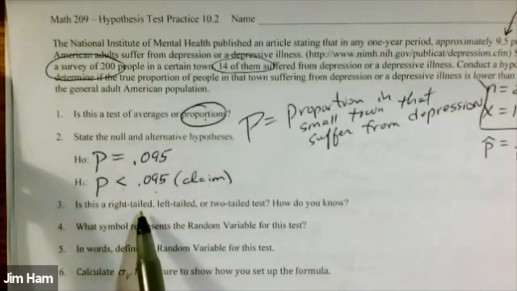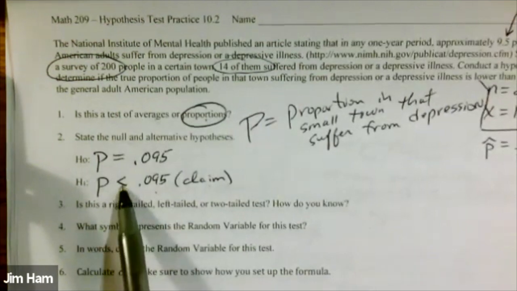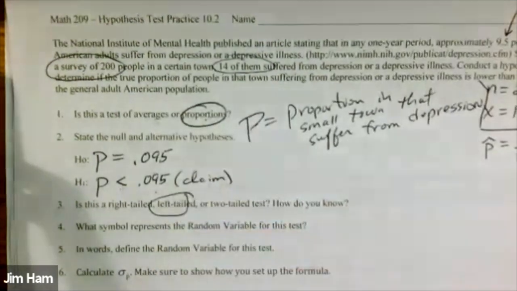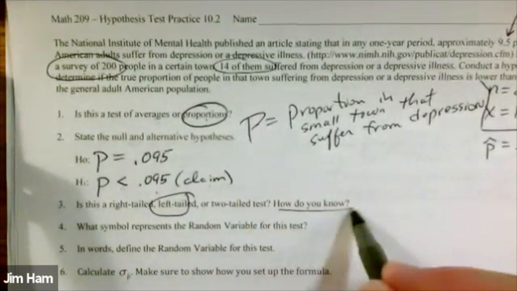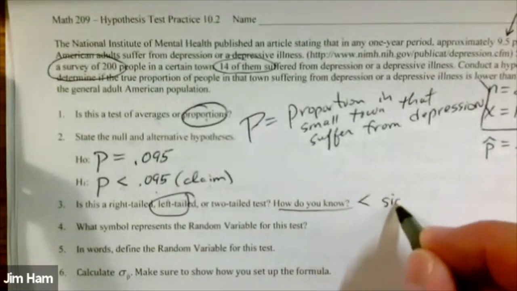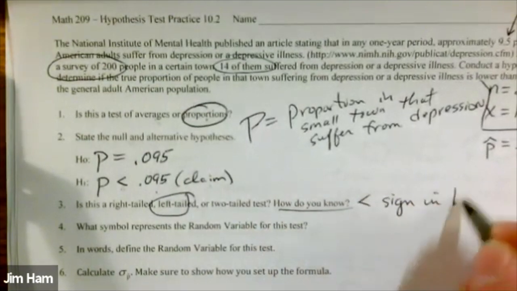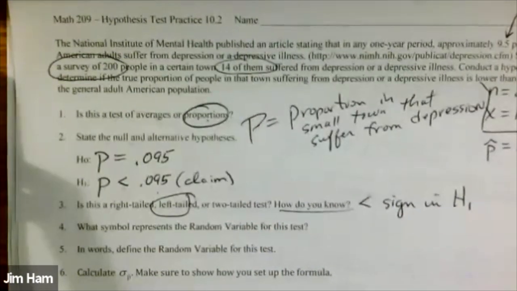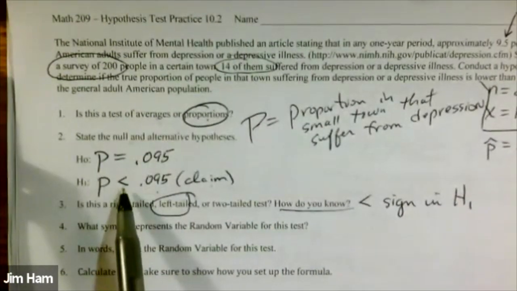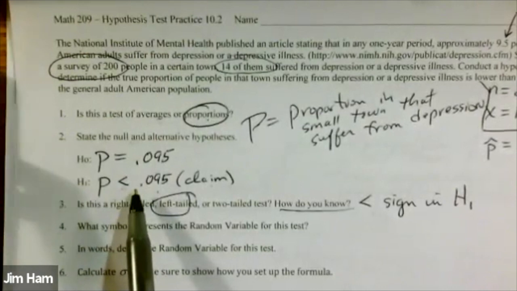Okay, in the chat, right-tailed, left-tailed, two-tailed on this one. Okay, yes, left-tailed. How do you know? The less than sign in the alternative hypothesis. Right there. Less than, left, less left.